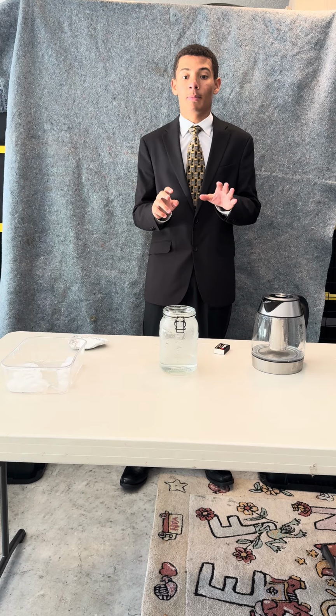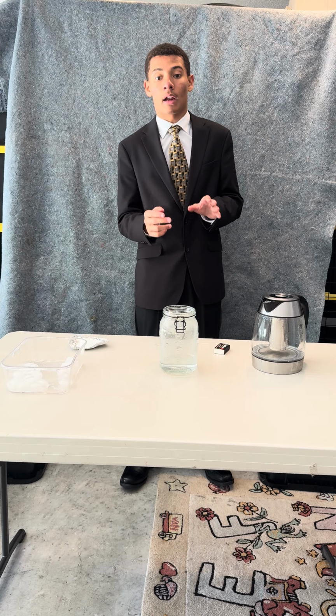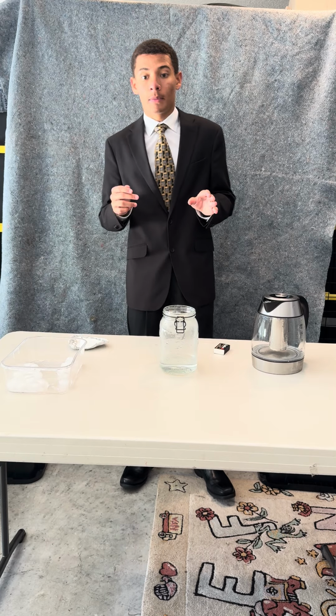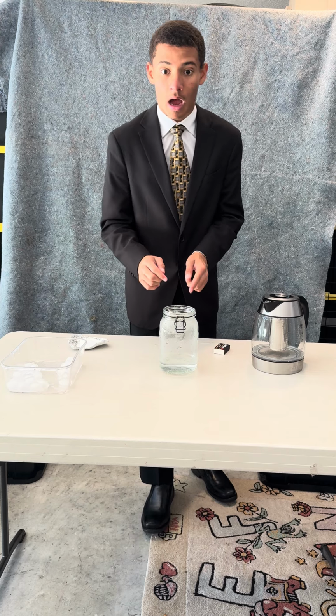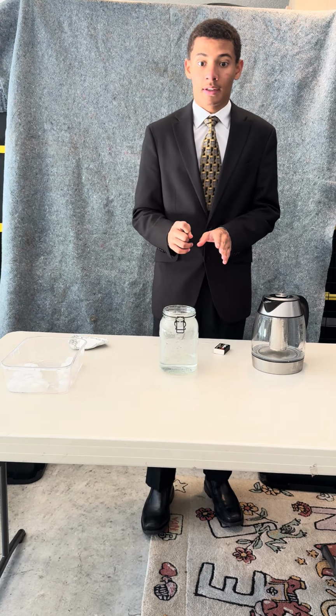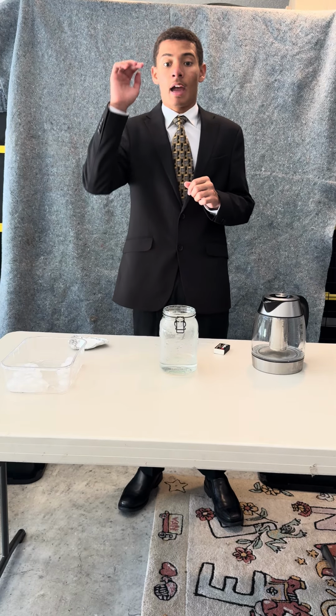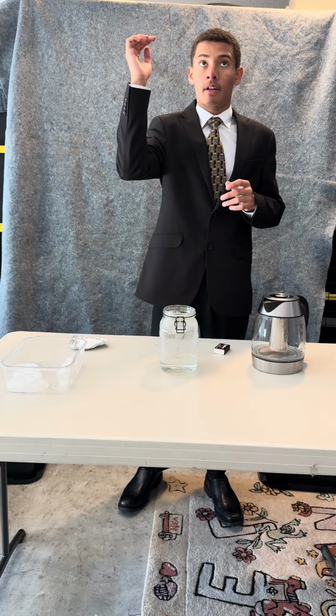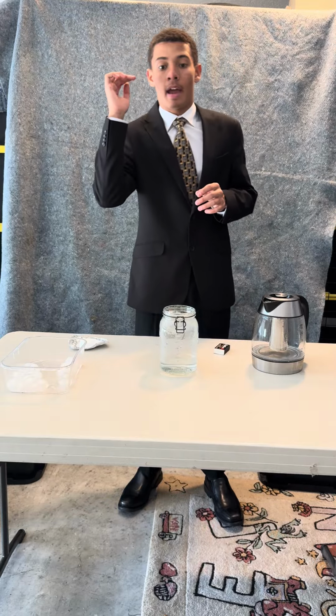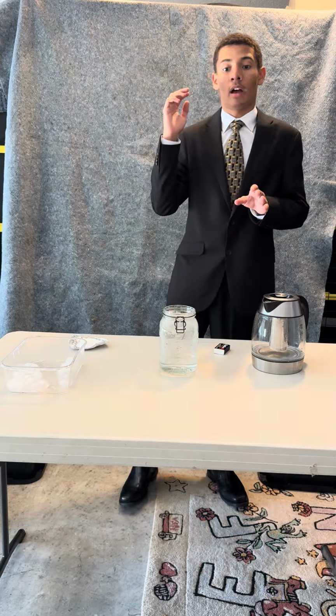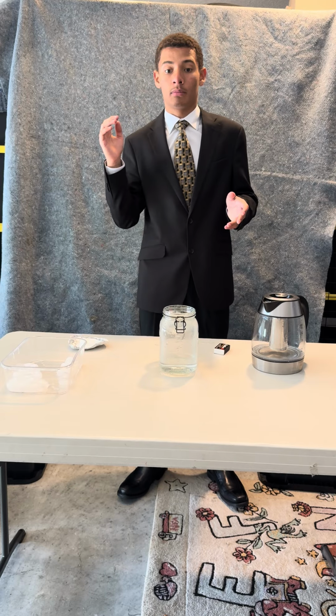Now something really important happens next. Warm air rises. The air from the jar is being warmed up by the hot water, just as the air near the Earth's surface is warmed up by the sun. As the warm air rises into the atmosphere, it moves into areas of lower temperature. And that temperature change is what helps make clouds possible.